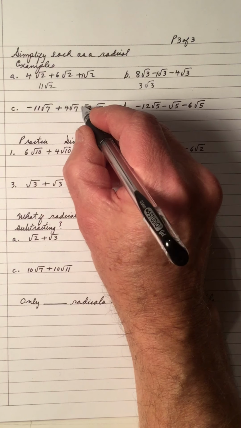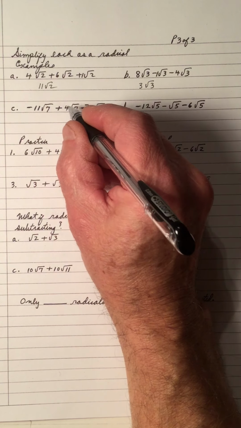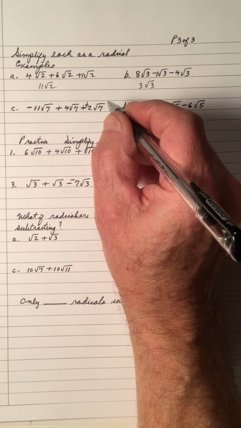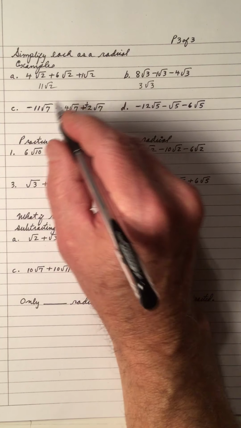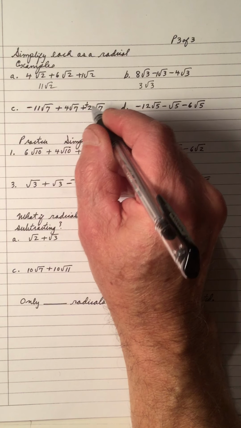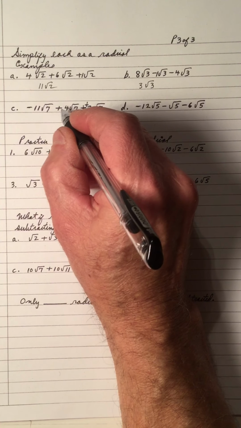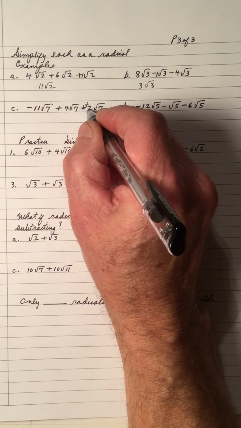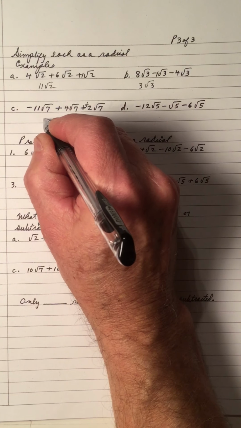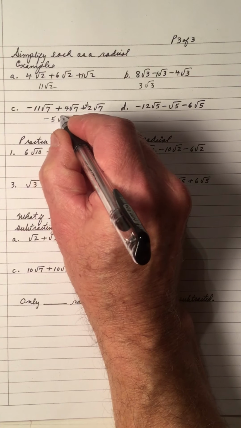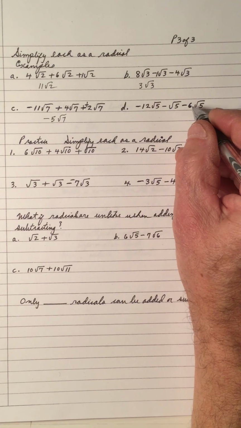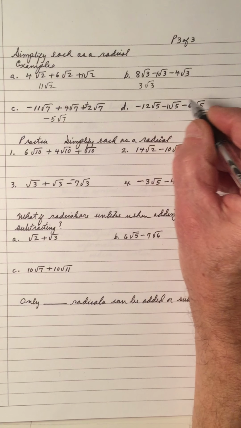C, I have a double negative, negative 11 root 7, 4 root 7, double negative, make it a positive, get rid of the double negative. They're all root 7, so we can add these together and subtract them. Negative 11, add on 4 is negative 7. Negative 7 plus 2 is a negative 5. Negative 5 root 7.